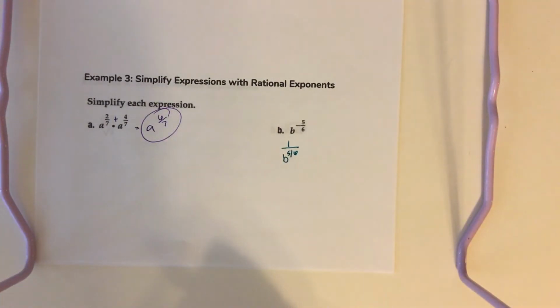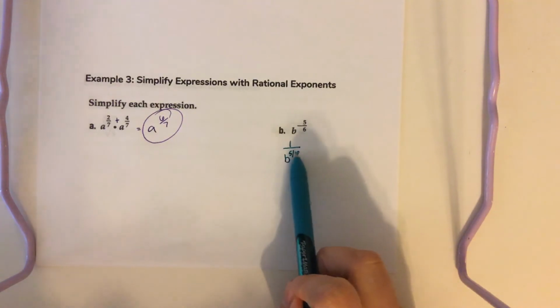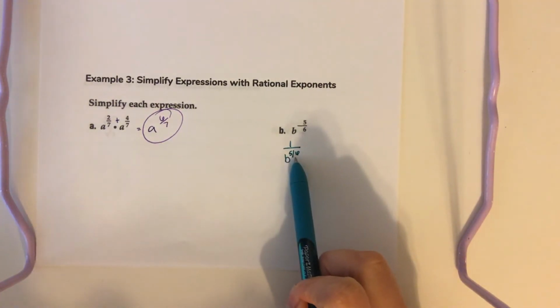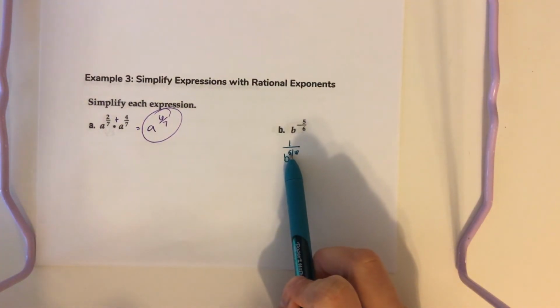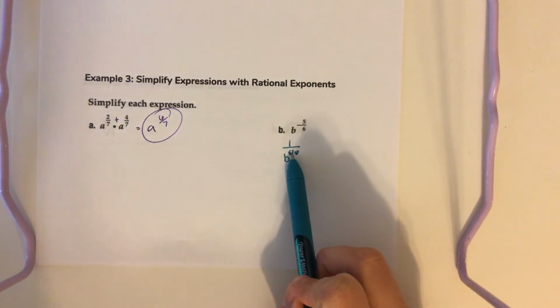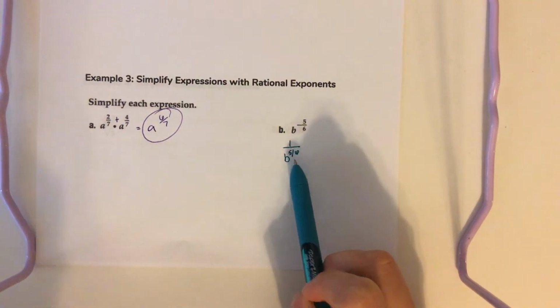And when I want to rationalize this, I basically want to make this fraction a whole number. So since our denominator is 6, I want to end up making it 6/6, so it just becomes 1, which means I need one more sixth, because 5/6 plus 1/6 equals 6/6.